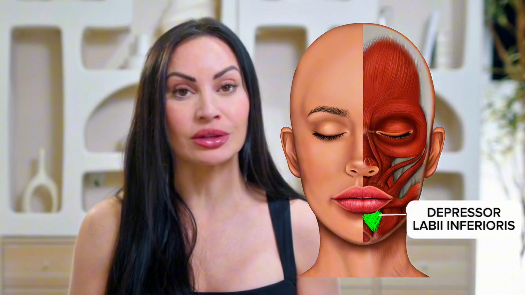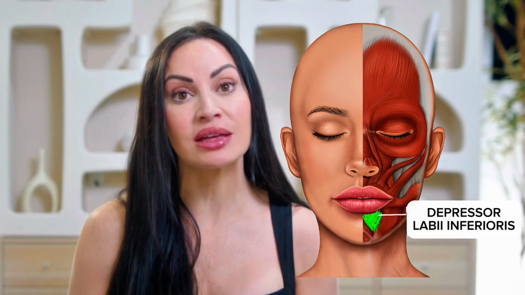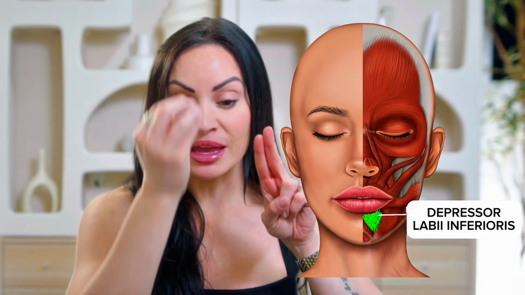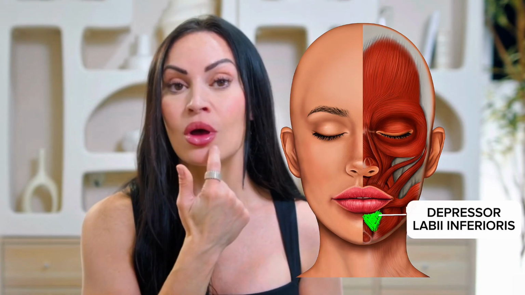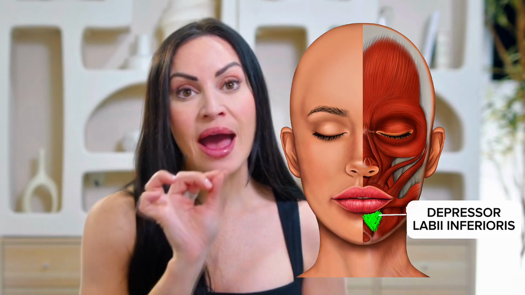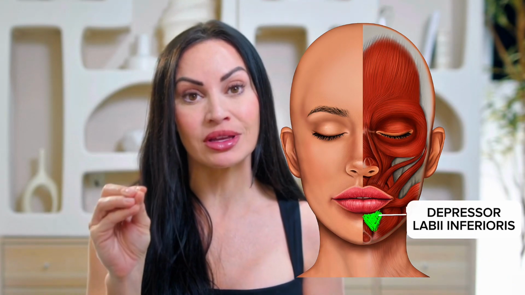So how do we inject the DAO? I will humbly and transparently say that the DAO freaked me out for years. I was terrified of hitting that DLI, or Depressor Labii Inferioris. It terrified me. It's a complication that we experience because that DAO overlaps with that DLI. That DLI muscle pulls down the lower lip. So if you have any bleeding of tox into that DLI, or you target it specifically, your patient or you are not going to be able to smile.